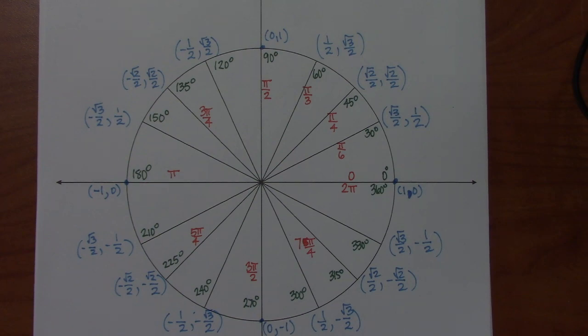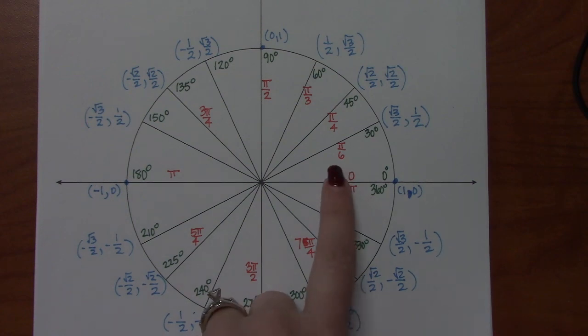All right? So the last trip around, we just need to count in 30s. So every quadrant has 3 30-degree angles, so there's 12 of those. So 30 is pi over 6.